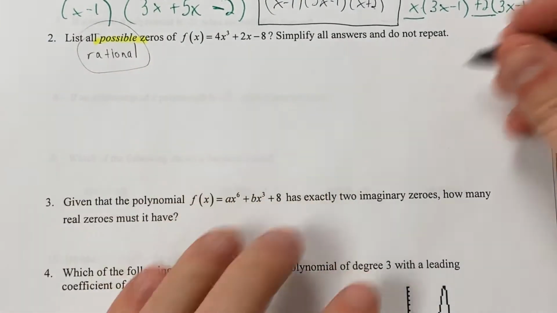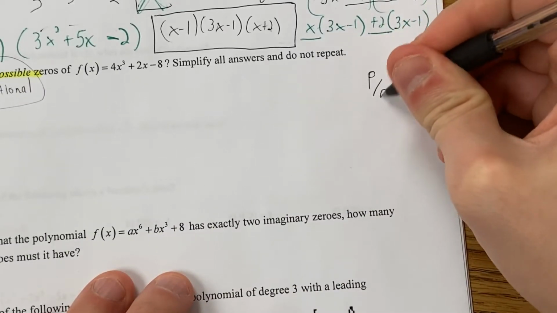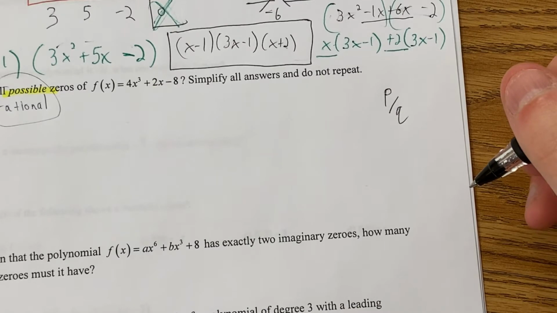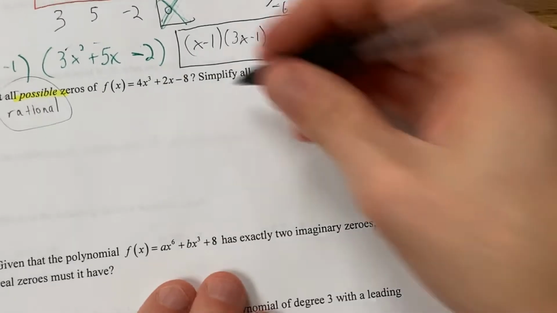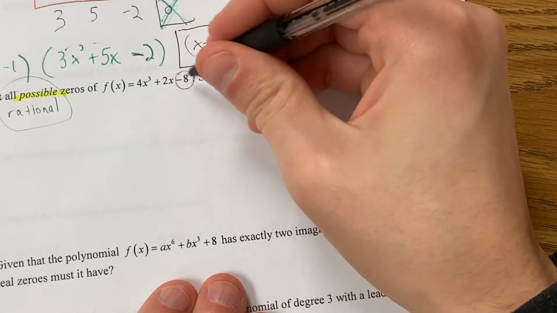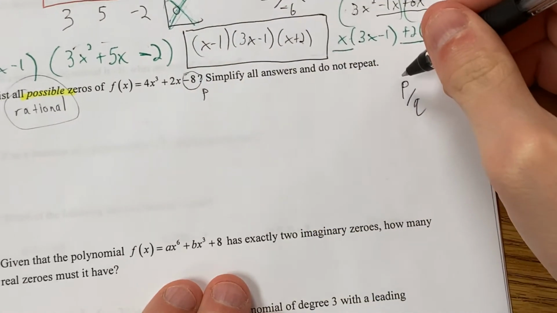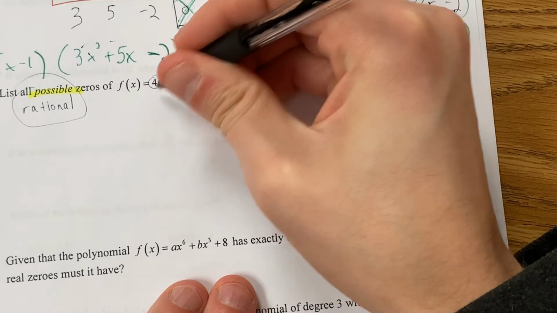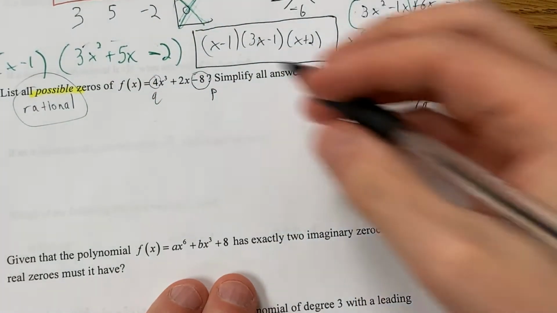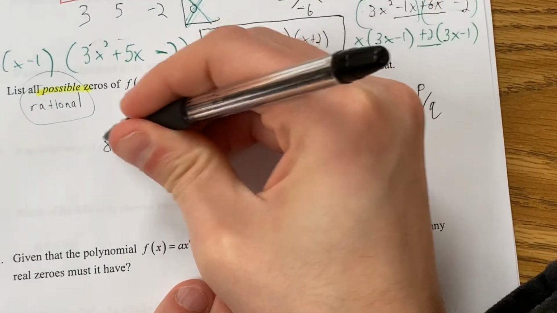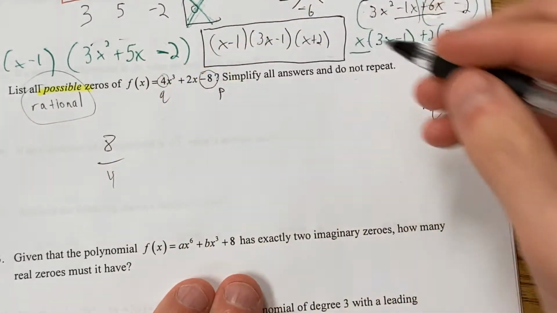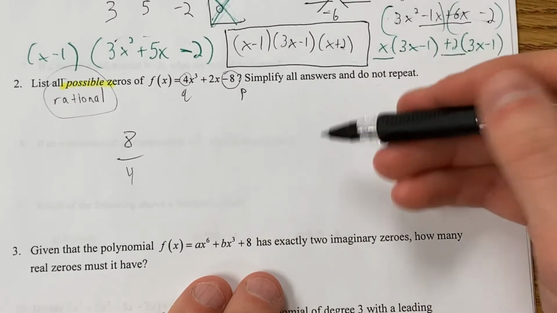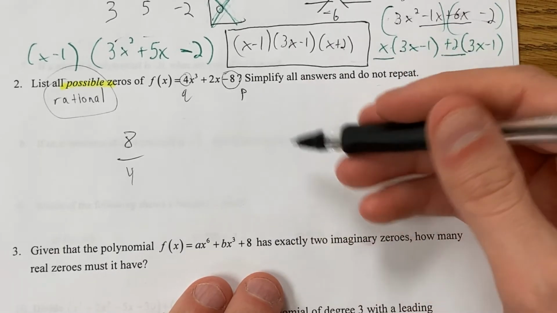So the thing we learned in class is P over Q is what they call this. Why do they use P and Q? No idea, but they do. Where P is this last number, the constant, and Q is the first number, the leading coefficient. So in this case, you would have 8 over 4. I don't use the negative because it doesn't matter. All of your answers are going to be plus or minus anyway, so it doesn't matter.